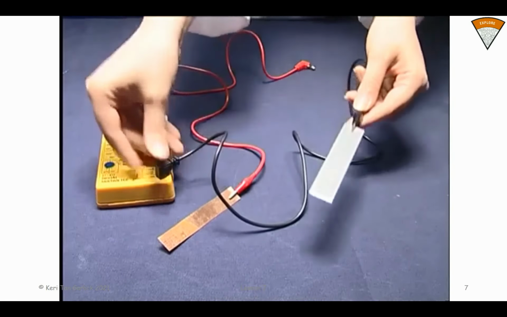Cool. So I hope that video has helped you see that it does actually work and it does generate electricity. So let's go on to talking about the general setup for my galvanic cells.